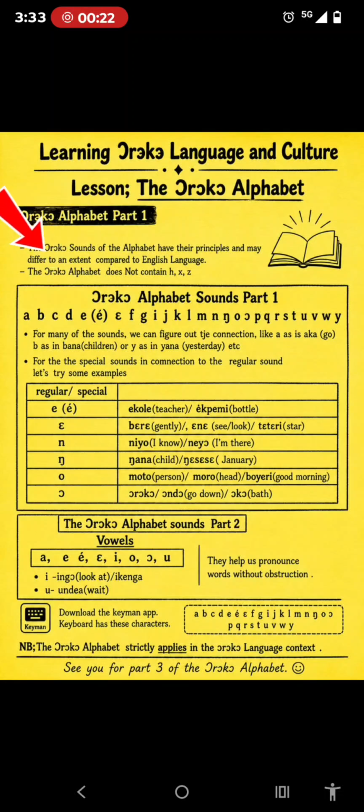Note this better. The Oroko sounds of the alphabet have their principles and may differ to an extent compared to the English language. The Oroko alphabet does not contain sound he, sound s, and sound z. Please take note of those 2 points because they will help us a lot. Now let's go directly to the Oroko alphabet sounds part 1 proper.